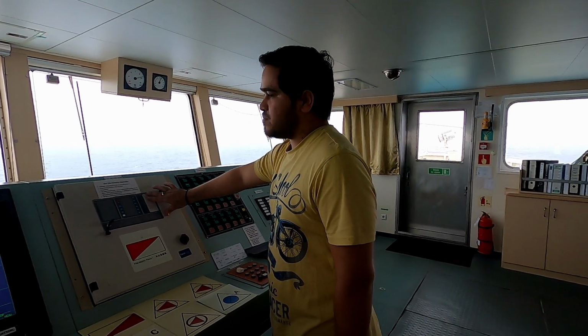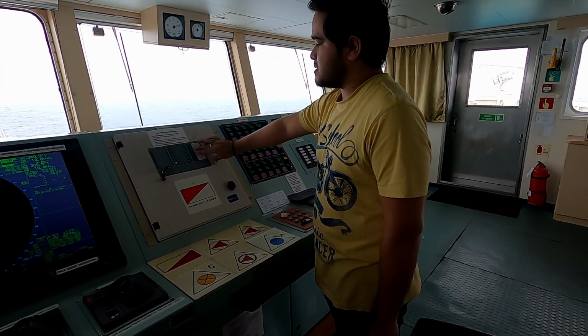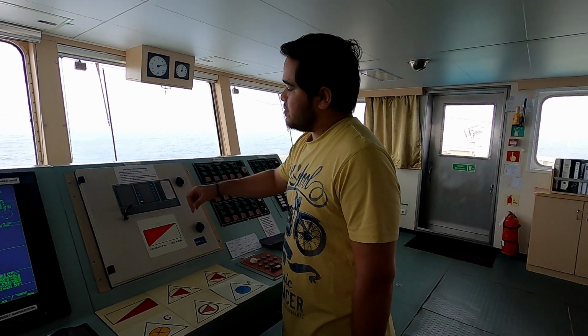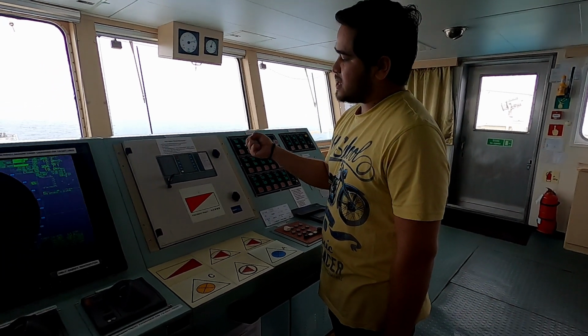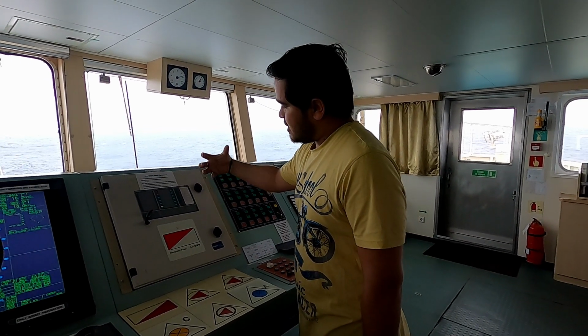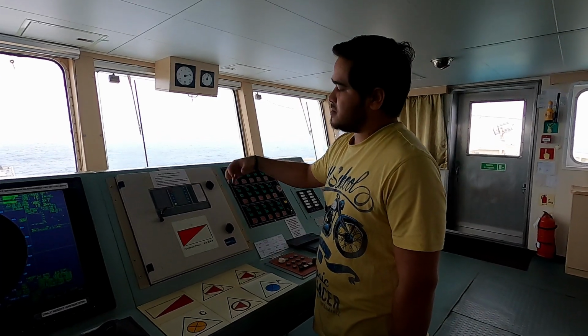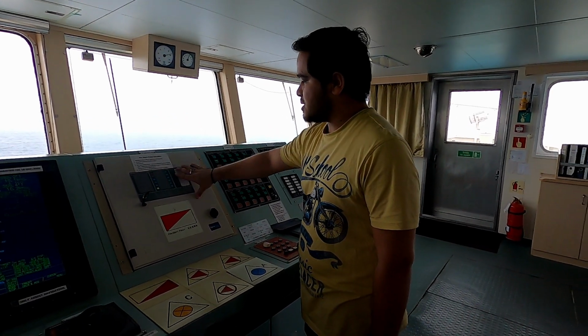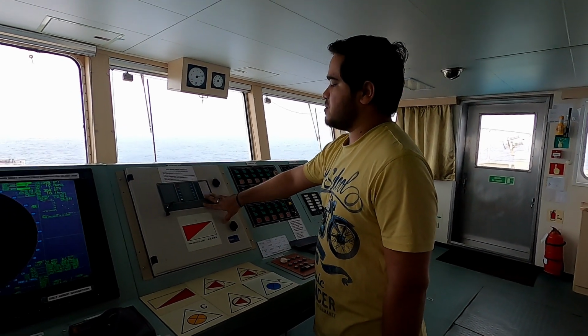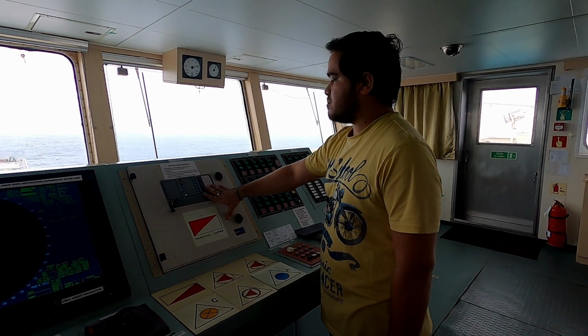So all the smoke detectors, heat detectors and flame detectors are distributed in all the places, from where it detects, if it detects any smoke, heat, the alarm will raise on the bridge, and then we can administrate the alarm accordingly by using this control panel. And this is very important for the human life on board.